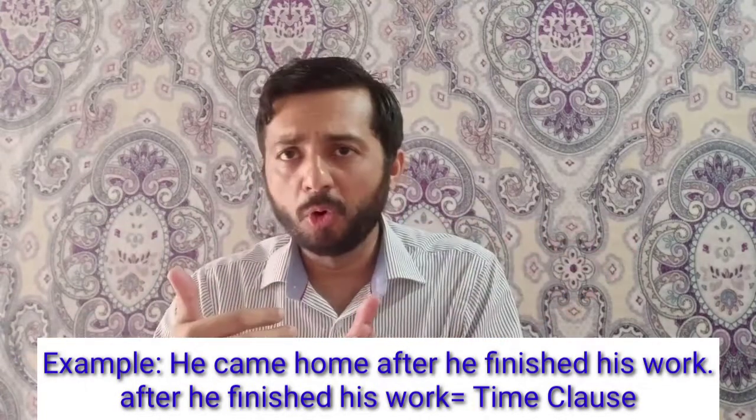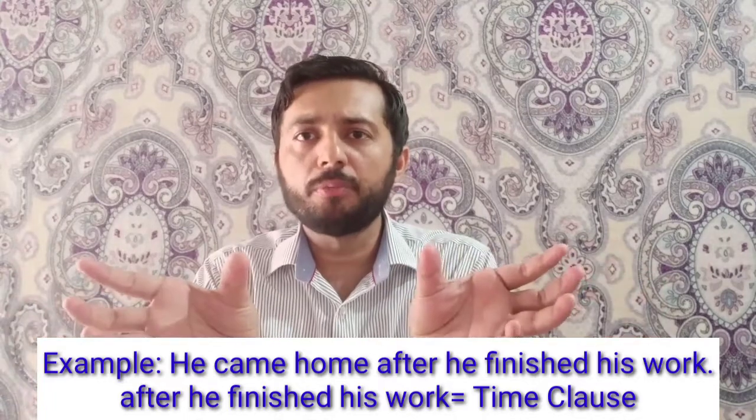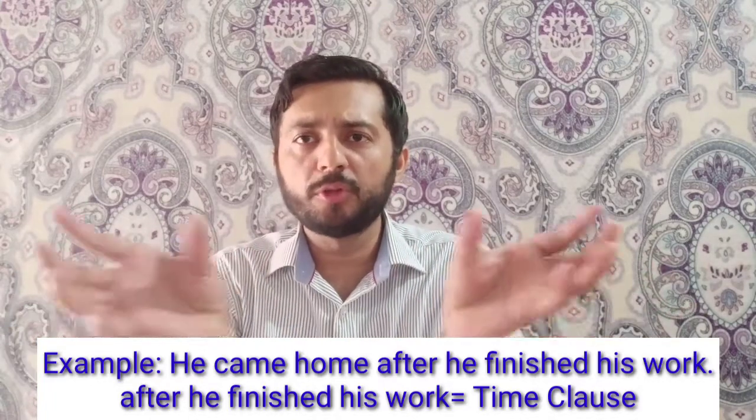So he came home after he finished his work. So it is also the combination of two clauses, because two of the clauses comprise subject and verb. So he came home, this is an independent clause, whereas after he finished his work, this is the dependent one, which we call adverbial, and the type of adverbial clause is a time clause.